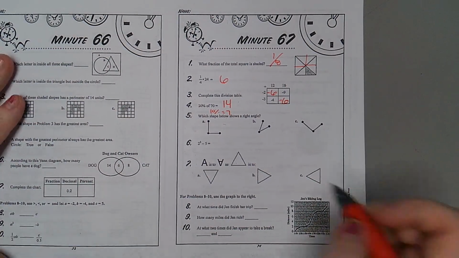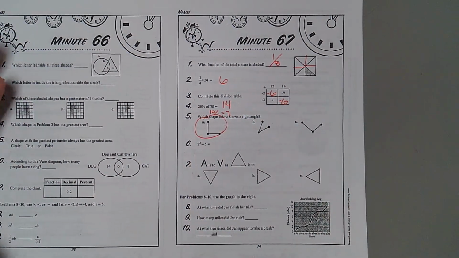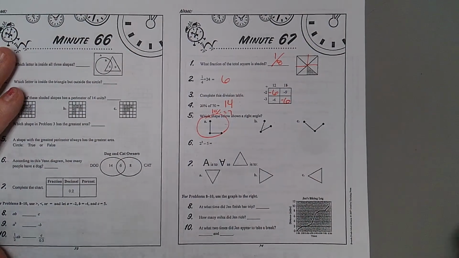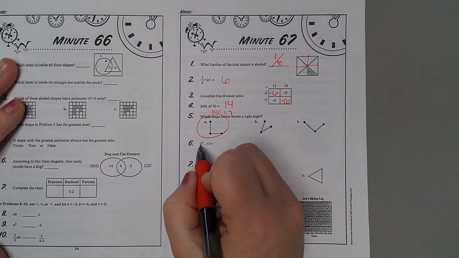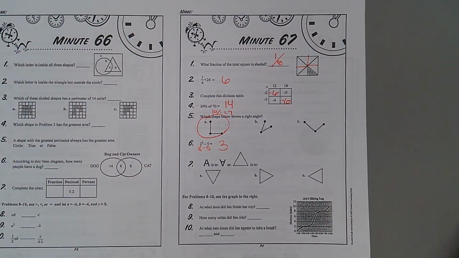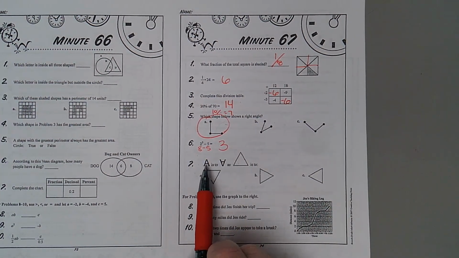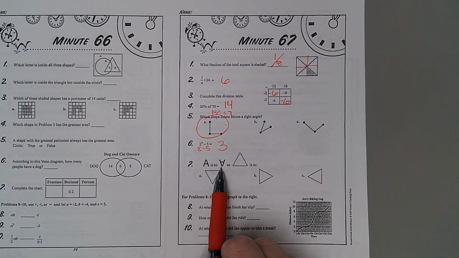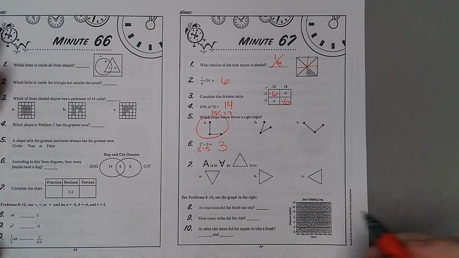Which shape below is a right angle? A. 6. 2 cubed minus 5. 2 times 2 is 4, times 2 is 8. 8 minus 5 is 3. Right side up A is to an upside down A, as a right side up triangle is to an upside down triangle.